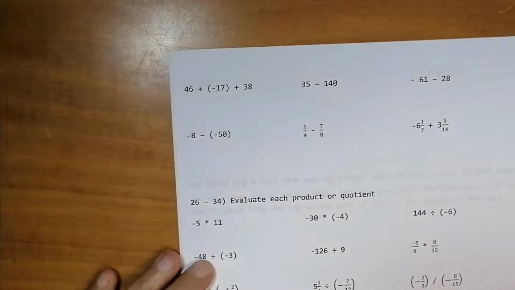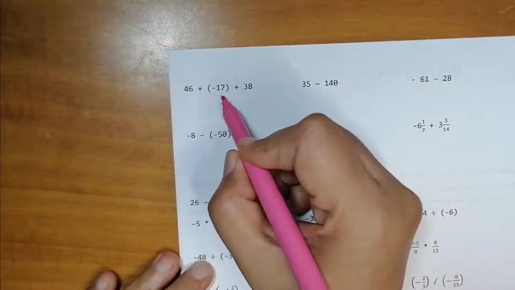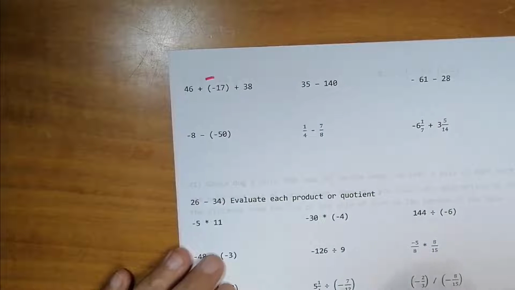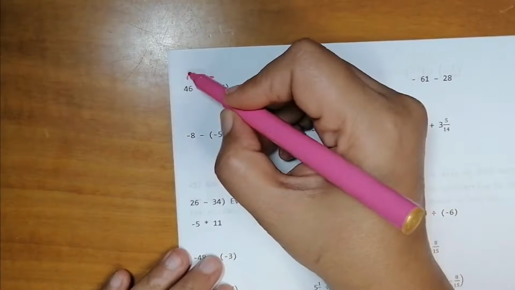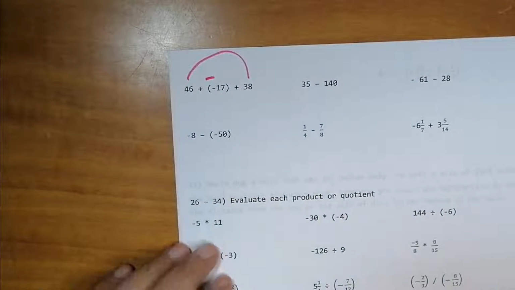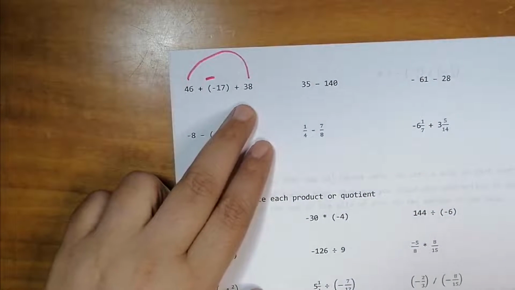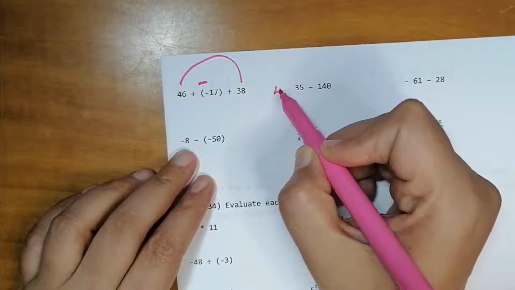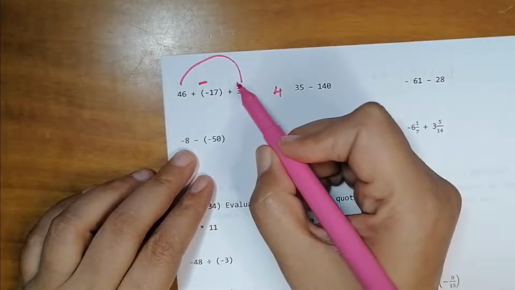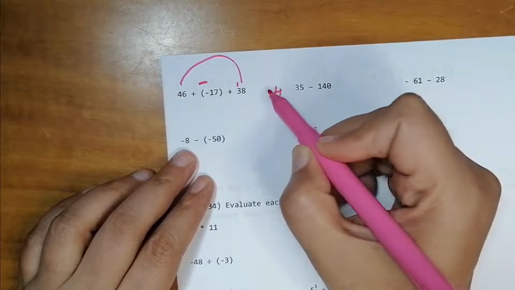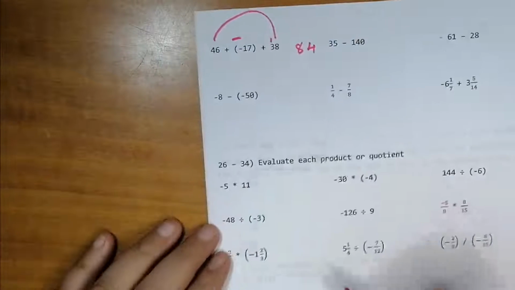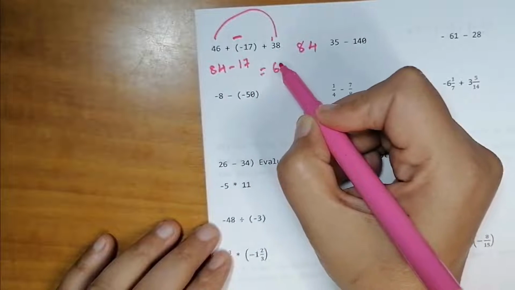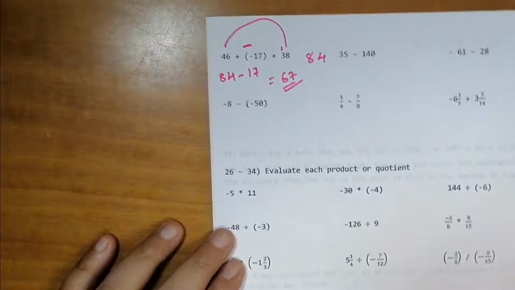Okay, so here it is. Let's see, this plus and minus, right? So this will be minus. Okay, so this will result into what? So I'm going to put my positives together first. So 46 plus 38, right? 6 and 8 gives us 14. 1 will be carried forward, right? 1 plus 3 is 4. 4 plus 4 is 8. Okay, so then you have 84 minus 17, which is 67.